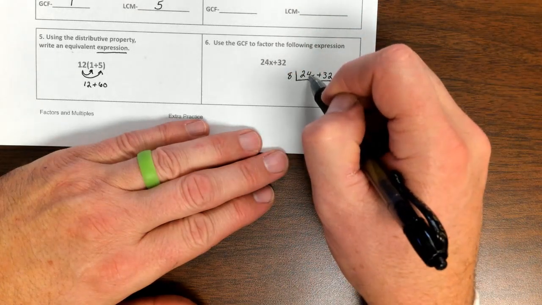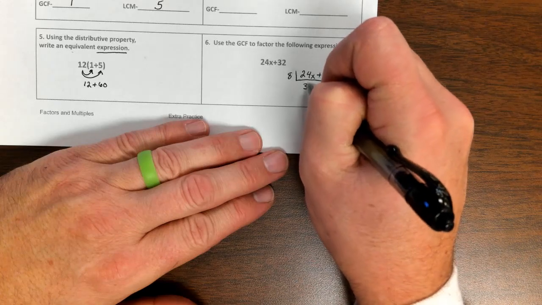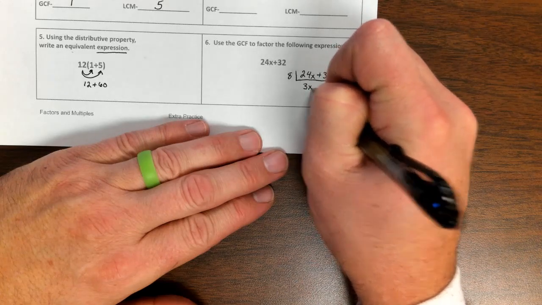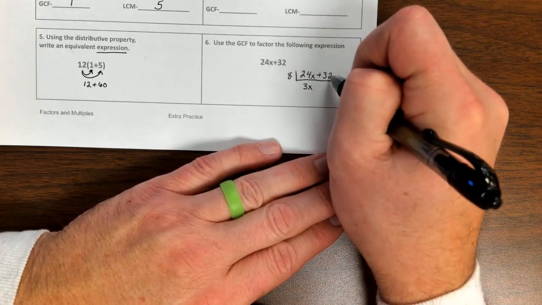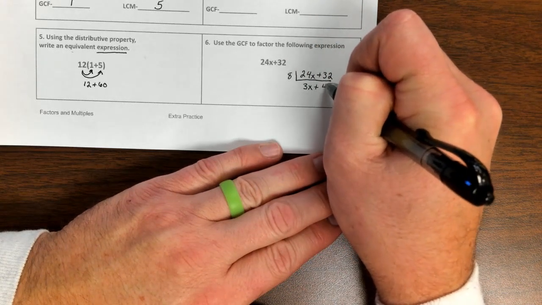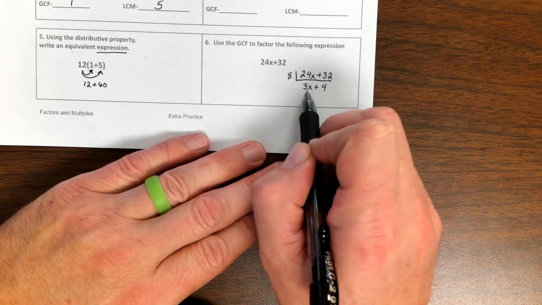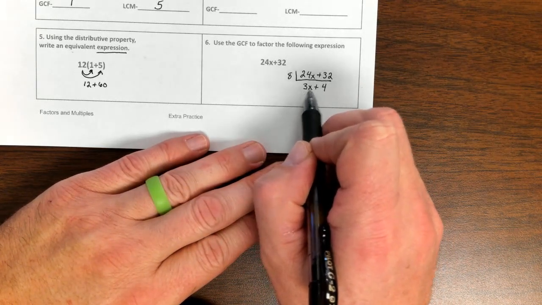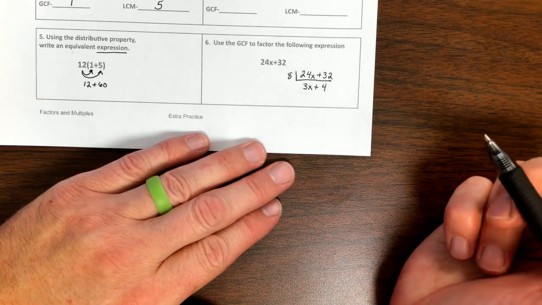8 can go into 24 3 times. So I'm going to bring down my 3 and also bring down that x. Don't forget to bring it down. How many times can 8 go into 32? 4 times. Alright, so I'm rewriting the problem. Now, can anything go into 3 and 4? No, nothing can go into 3 and 4.